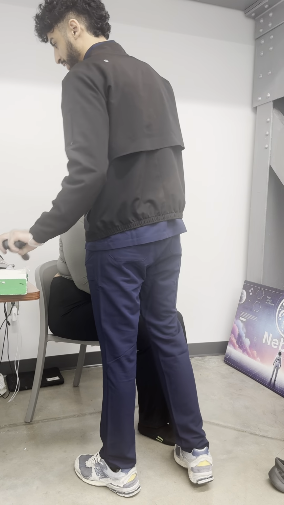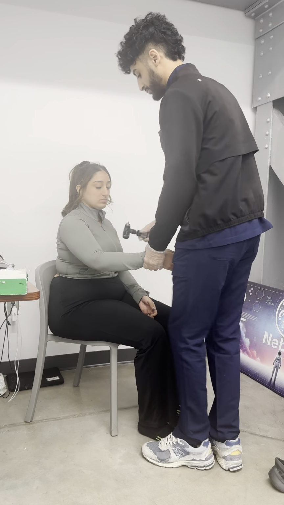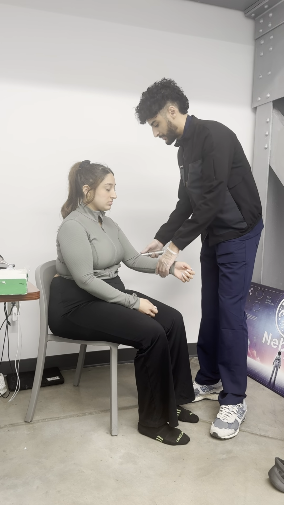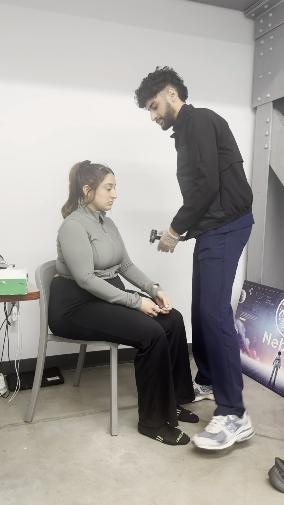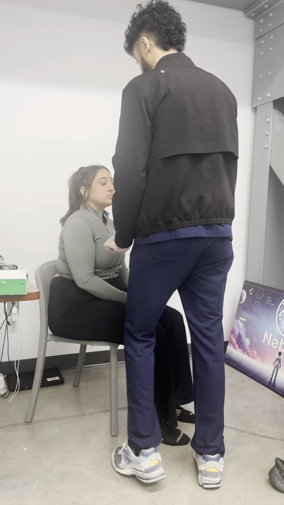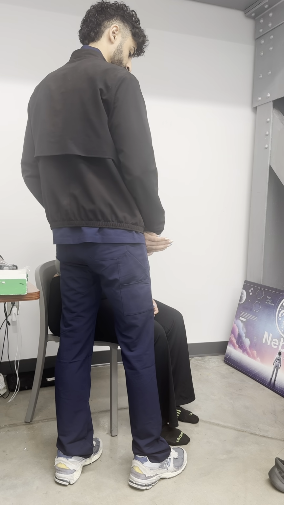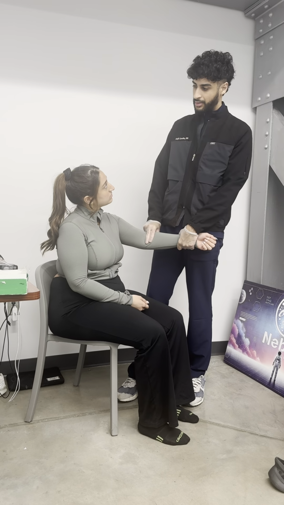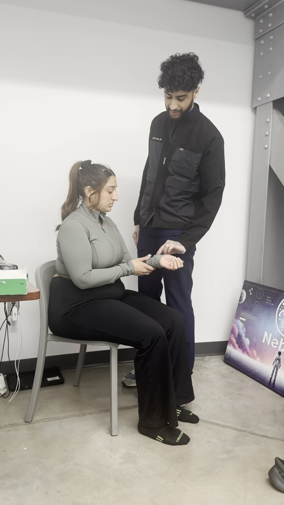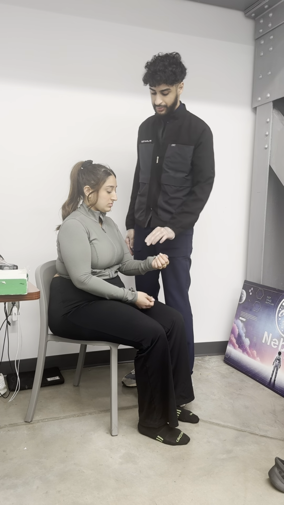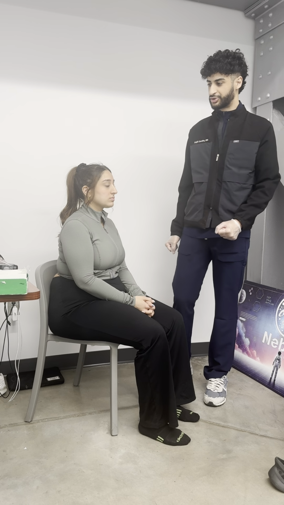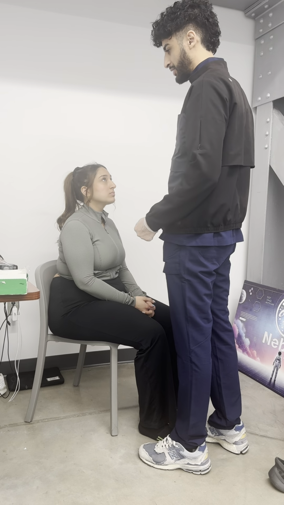Now we're going to test the reflexes of the bicep. The tricep. All there. We're going to palpate the pulse. Brachial pulse +2 bilaterally. Next, we're going to go to the radial. +2 bilaterally. Next, we're going to go to the lower extremities. Can you stand up for me real quick?